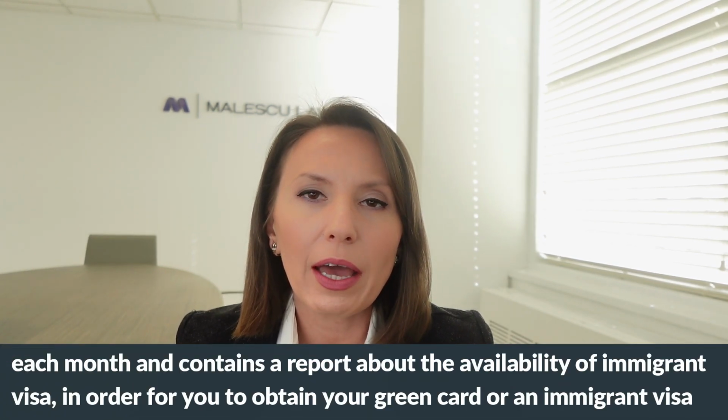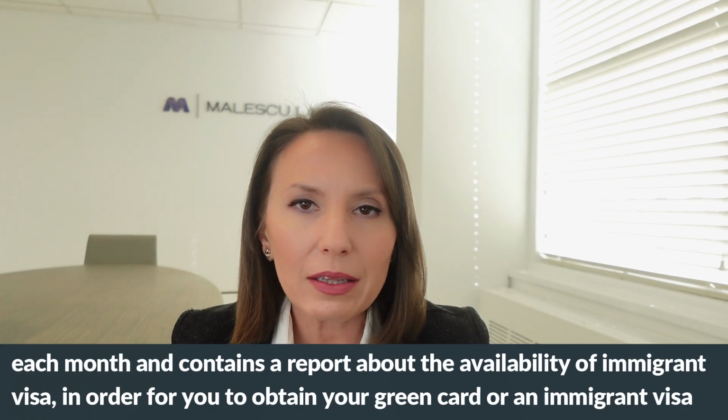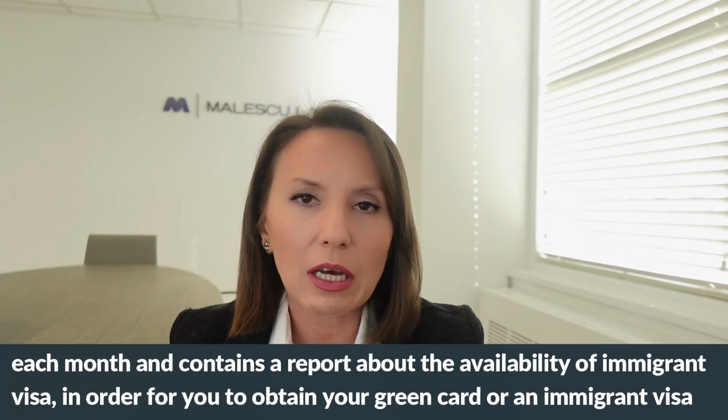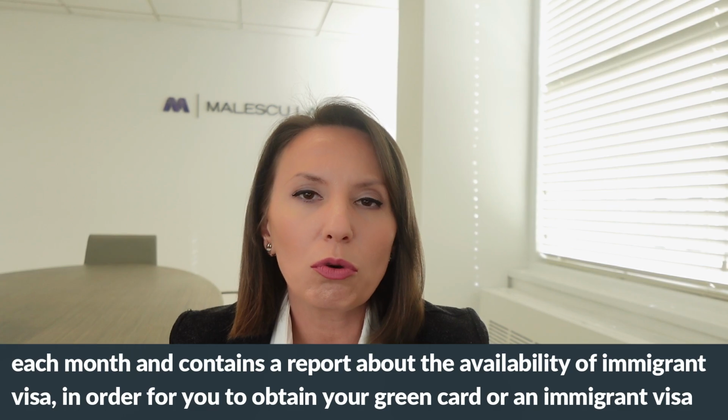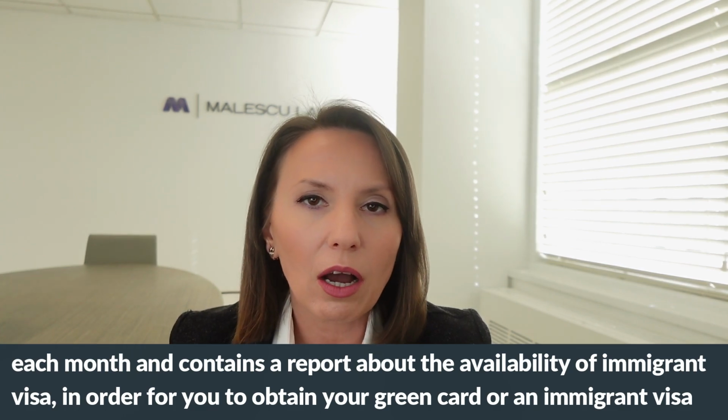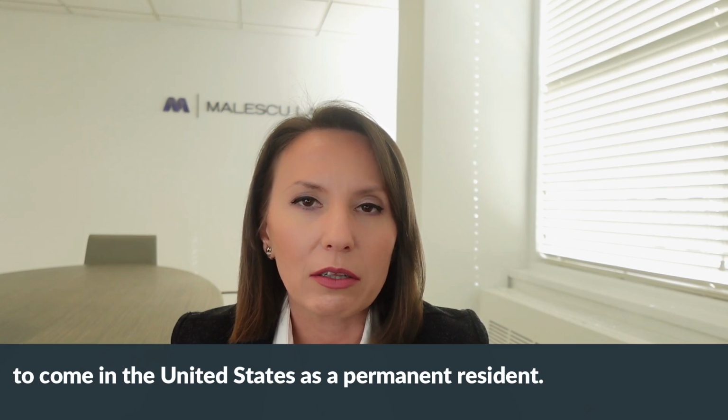As a quick reminder, the Visa Bulletin is a monthly publication issued by the US Department of State, which is published each month during the first 2 weeks of each month and contains a report about the availability of immigrant visa in order for you to obtain your green card or an immigrant visa to come to the United States as a permanent resident.